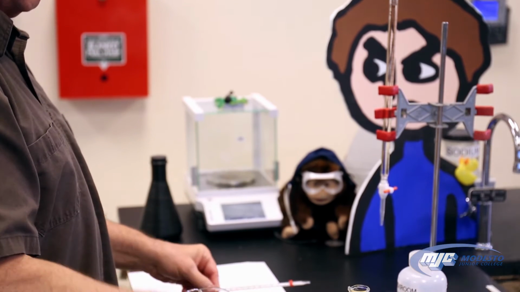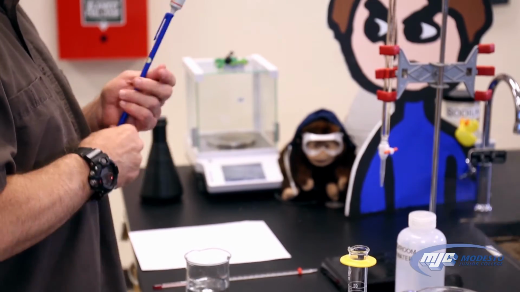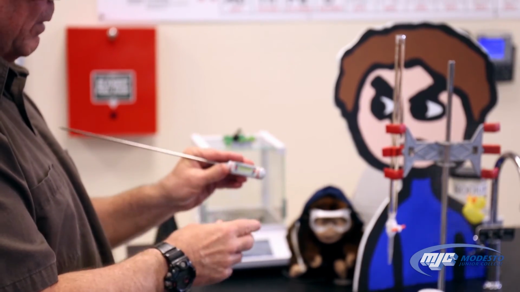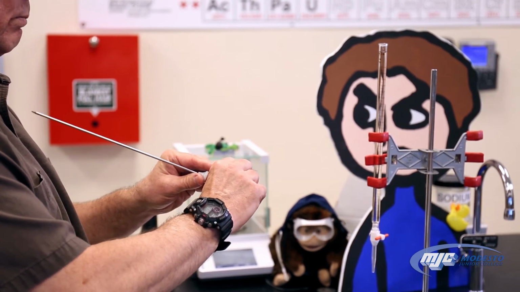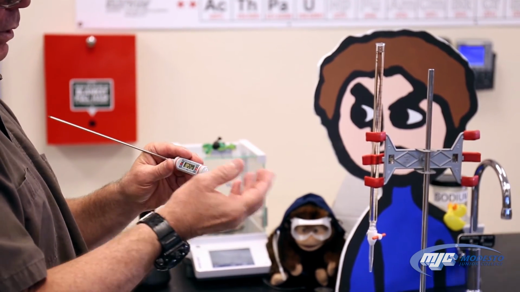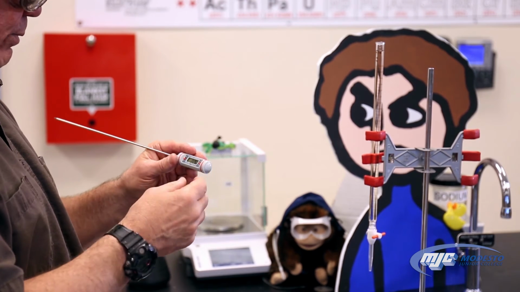Now we're going to do the same thing with the digital thermometer. A couple things about the digital thermometer. First, that's a cover. Take it off. Next, there's 2 buttons. One turns it on and off, so turn it on. It's real important when you finish with this that you turn it off, because these are run with batteries, and if you leave it on, of course, the battery dies.